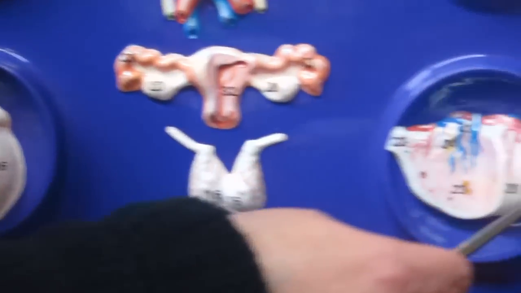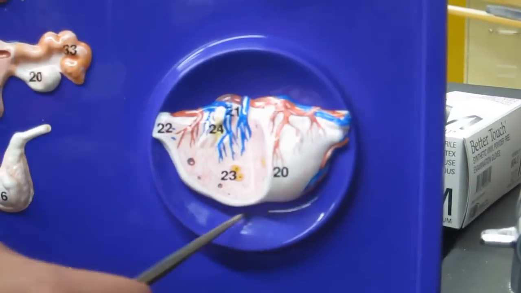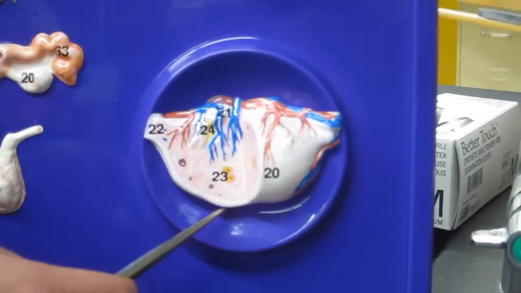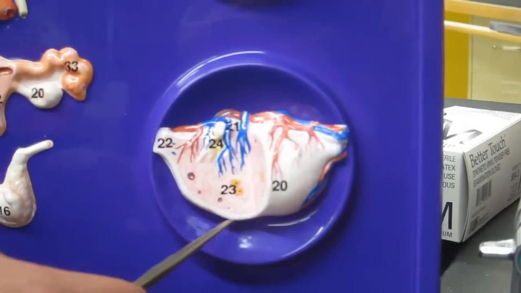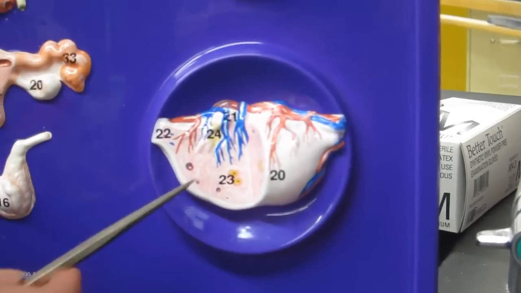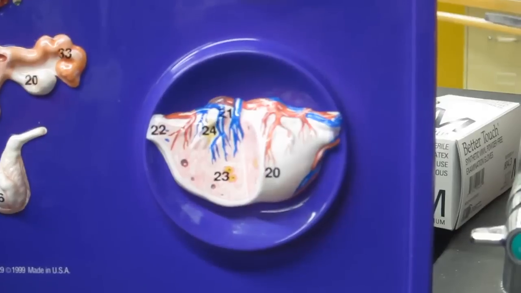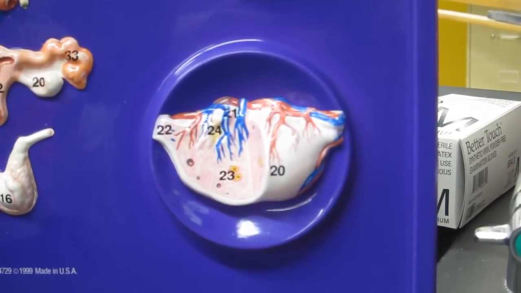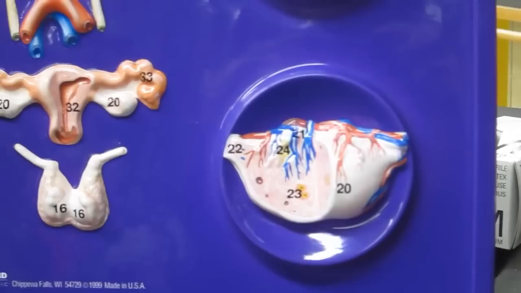And then we have the ovary over here. The ovaries produce estrogen and progesterone, which are important to production of the female gametes, and also, again, to the development of secondary sex characteristics at puberty. Okay, so that's an overview of the endocrine system.